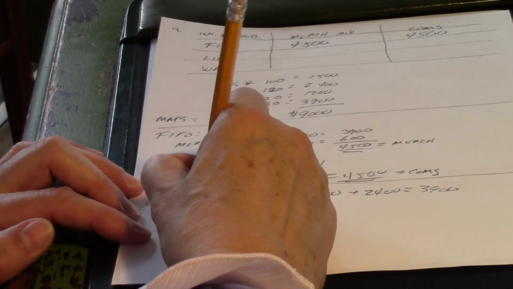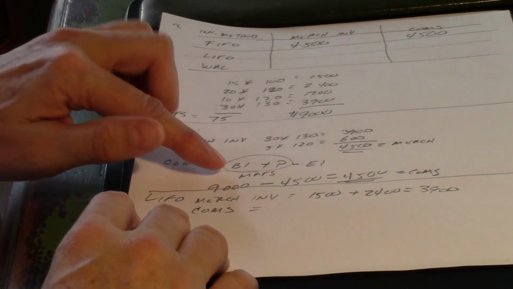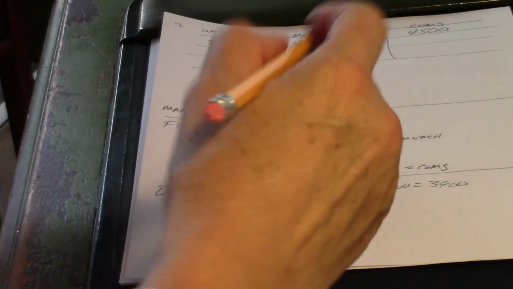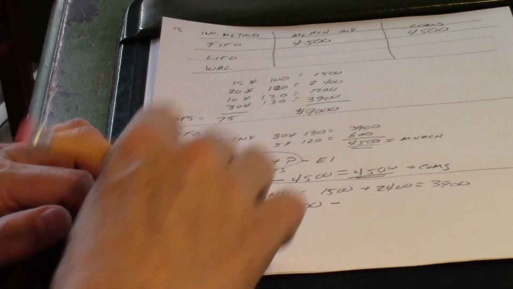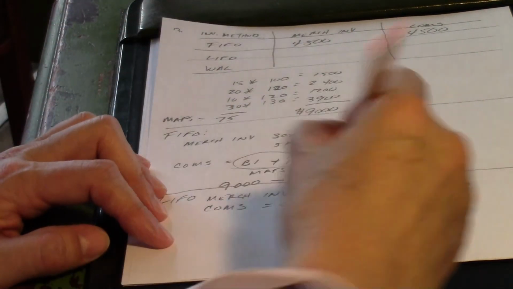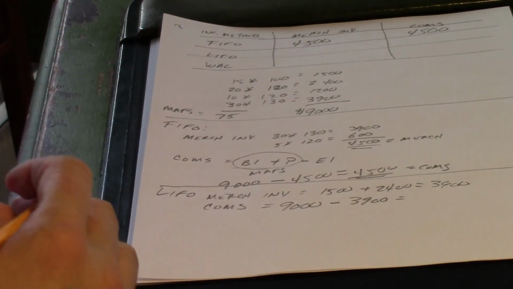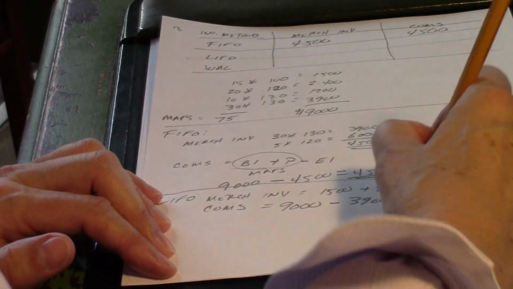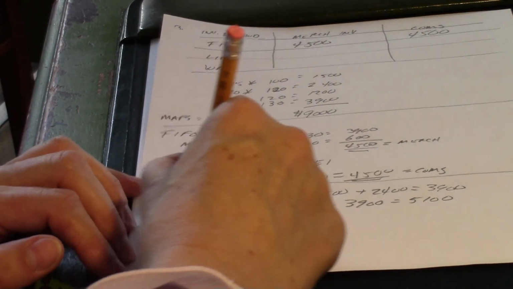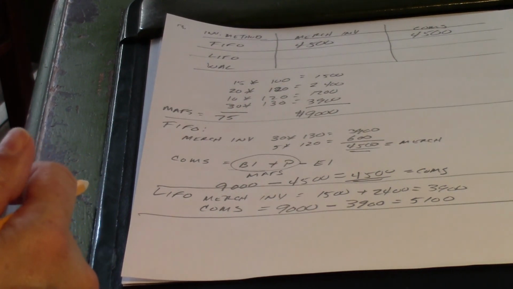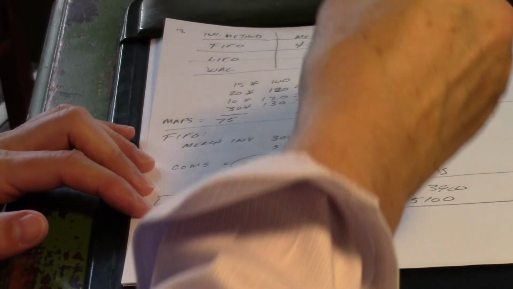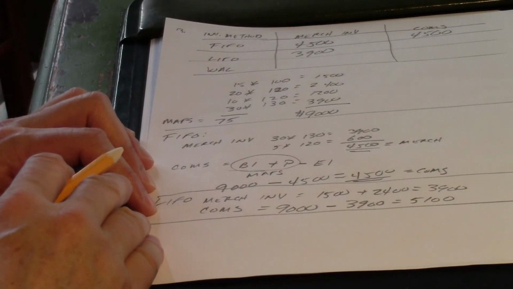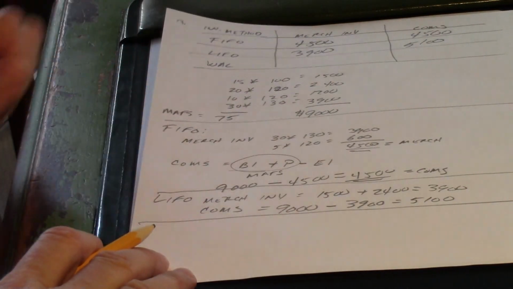And so then for cost of merchandise sold, that is our merchandise available for sale, which is still 9,000. That is not going to change at all. 9,000 minus ending inventory of 3,900 equals 5,100. And there you go. We're done. We put those up there: 3,900 and 5,100.